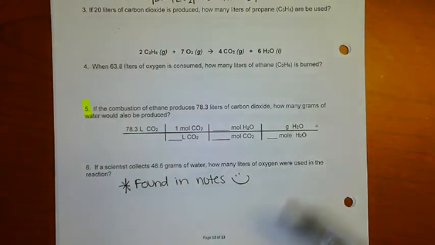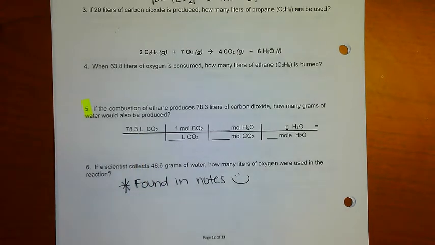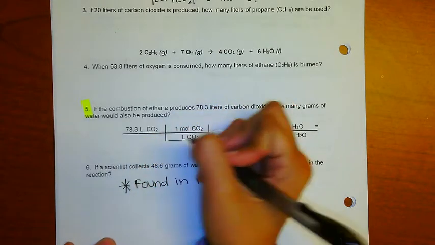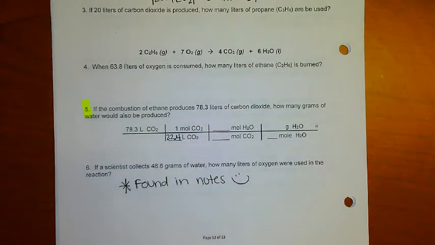Alright, so I'm going to move on to number 5. And so for number 5, you're going to be using this balanced equation right here. So number 5 says, if the combustion of ethane produces 78.3 liters of carbon dioxide, how many grams of water would be produced? Okay, so first we have to go from liters to moles. And so we can do so by using our conversion factor that 22.4 liters is equal to 1 mole. Okay, so I'm going to put 22.4 liters at the bottom.